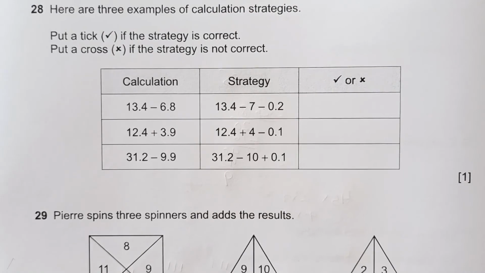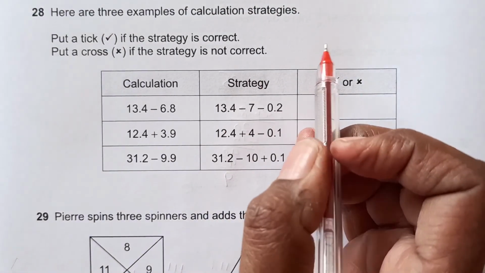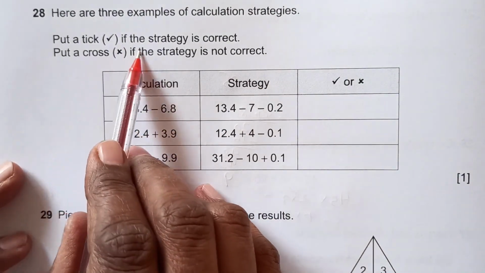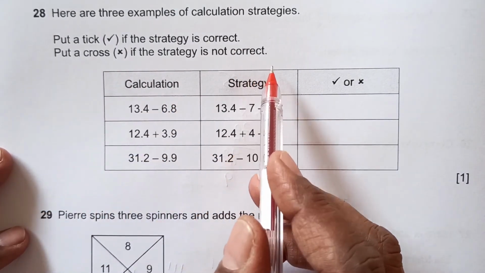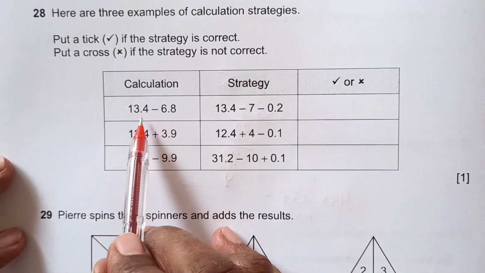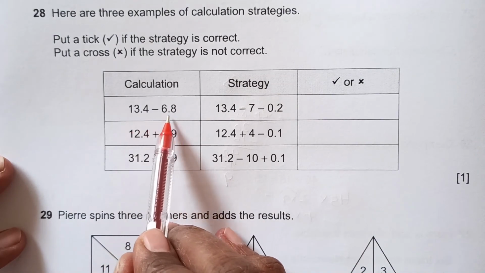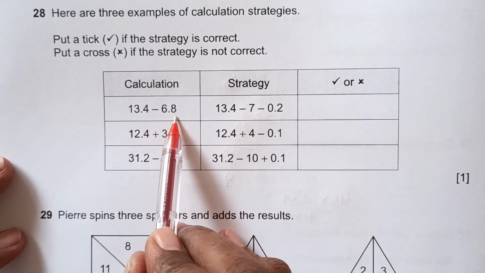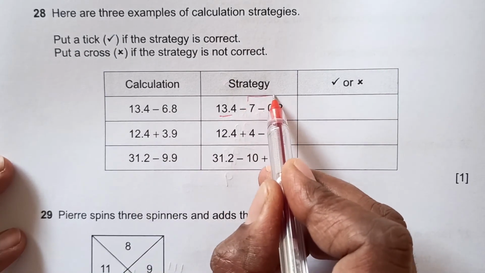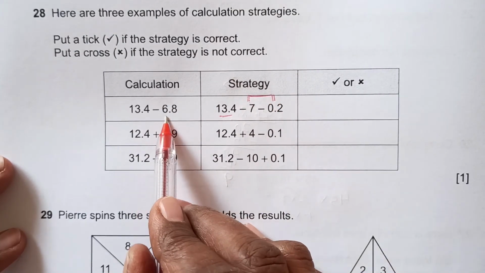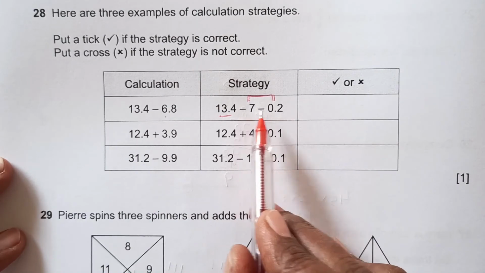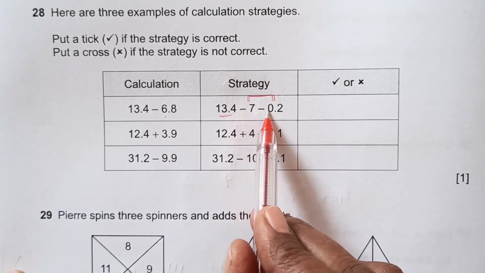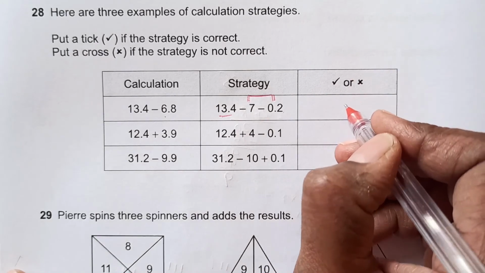Number 28, here are 3 examples of calculation strategy. Put tick if the strategy is correct. Put cross if the strategy is not correct. 13.4 minus 6.8. So this is correct, but when you add this, you see this is 6.8, but this will be 7.02 because we have to add this because they both are negative. So this is not correct.